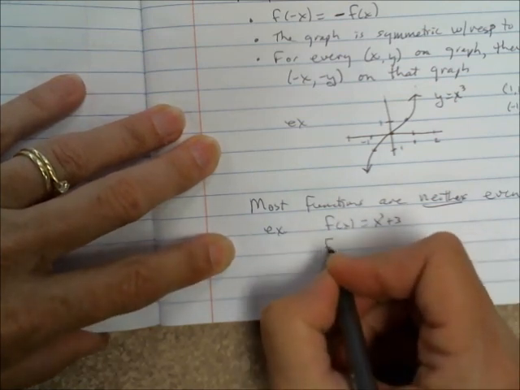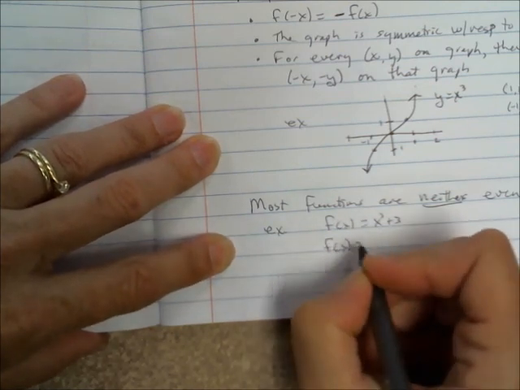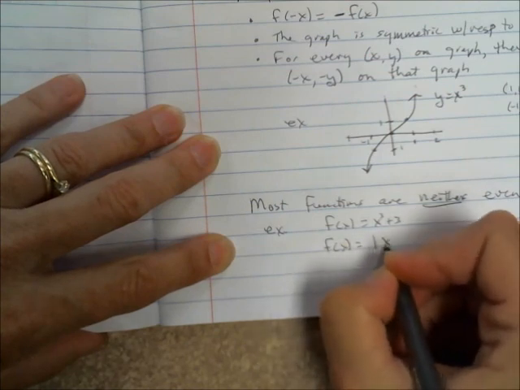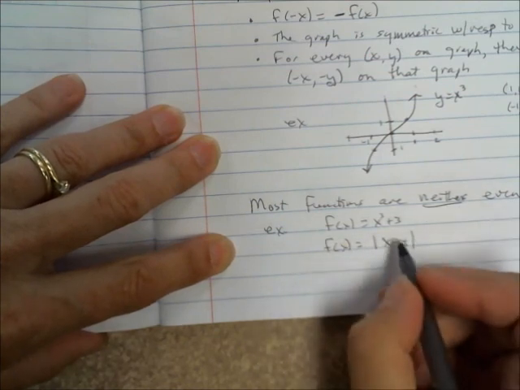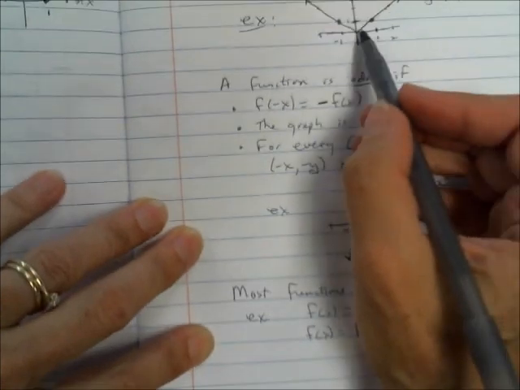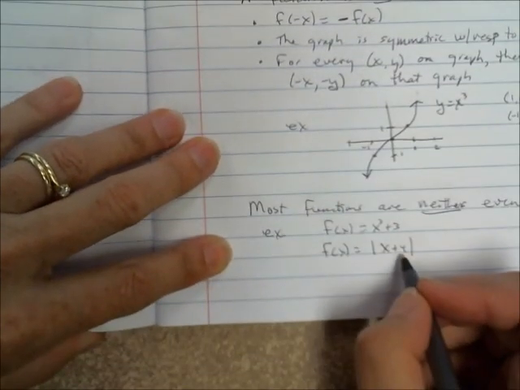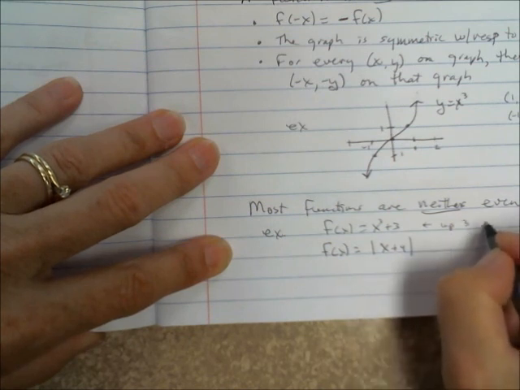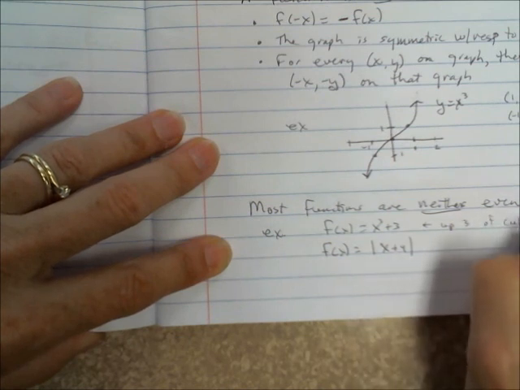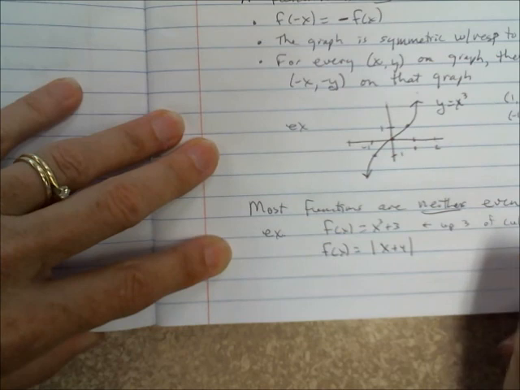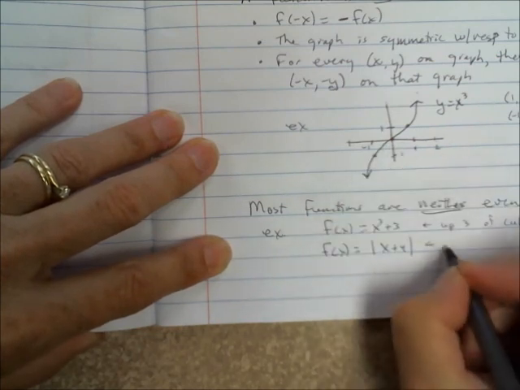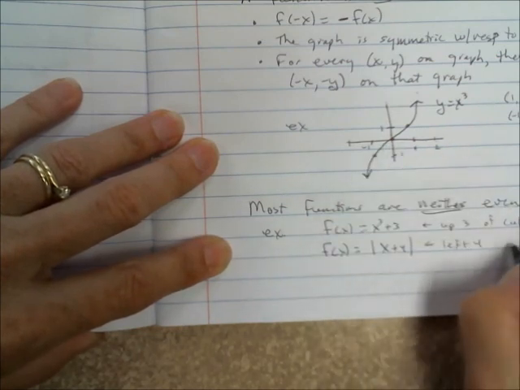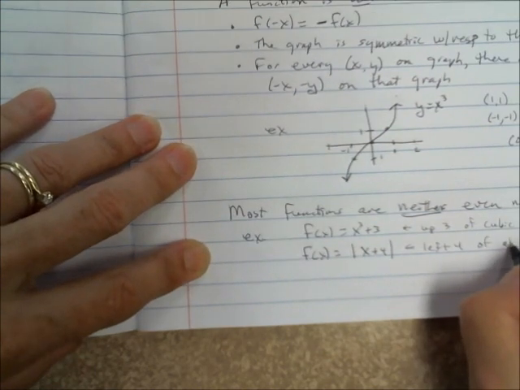Or if you have something like f of x is equal to the absolute value of x plus 4, that would be like taking this absolute value graph back here and shifting it left 4. I'll just put up up 3 of the cubic parent function, which is this one, and this is left 4 of the absolute value parent.